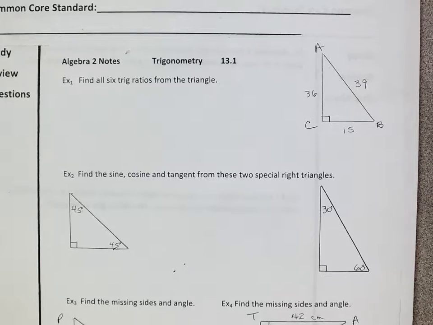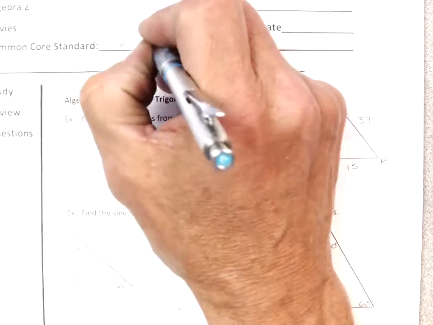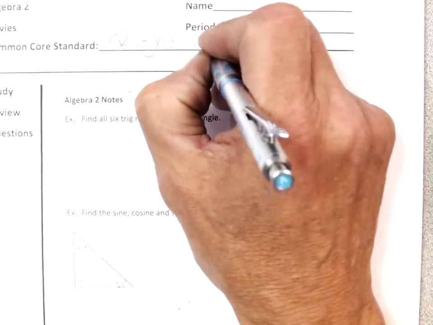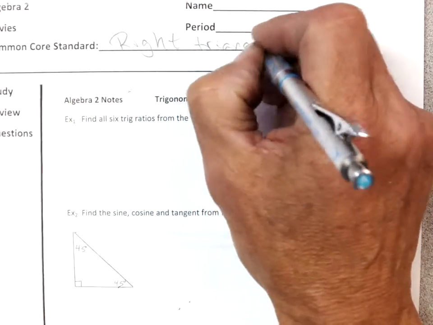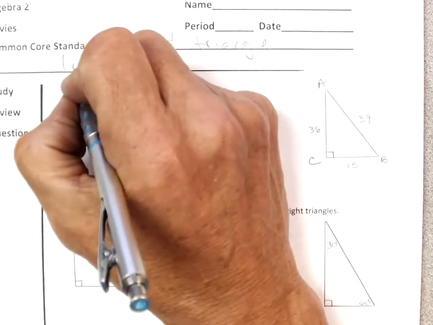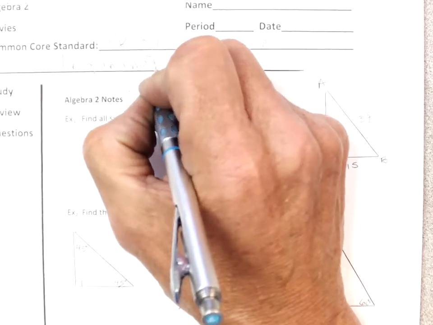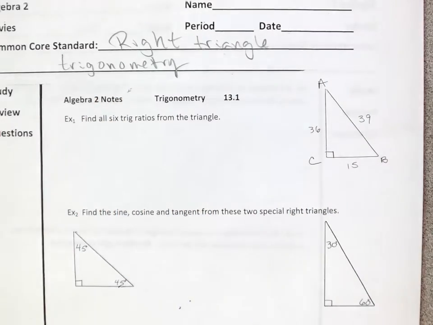So today we are talking about right triangle trigonometry, if we want to be fancy instead of trig. Trigonometry, which sounds so hard, but it's not, right? It's not hard at all.